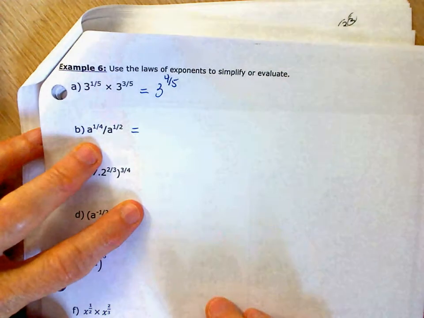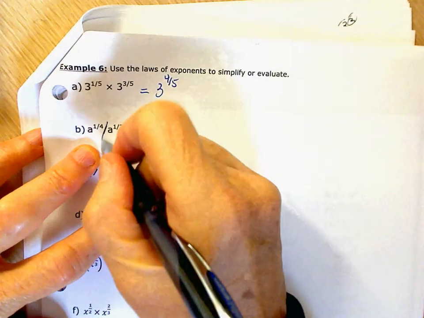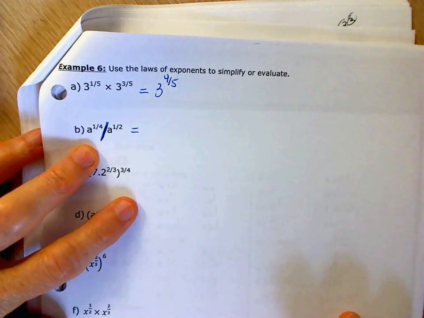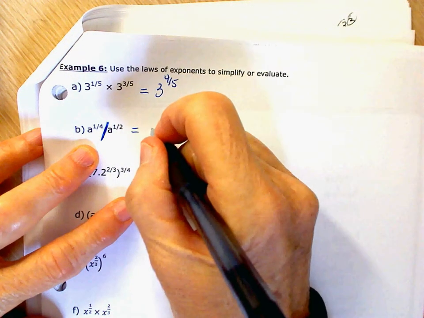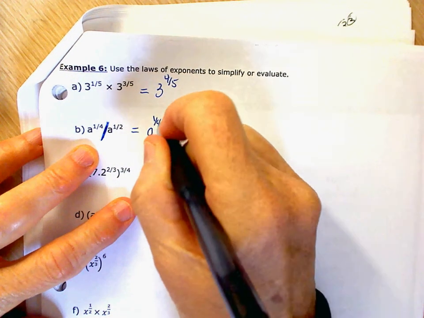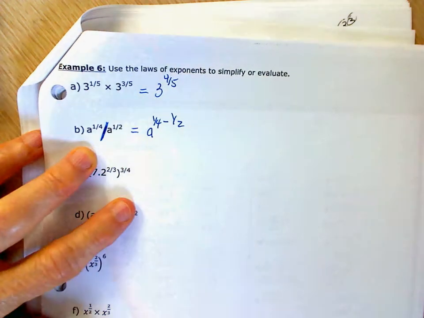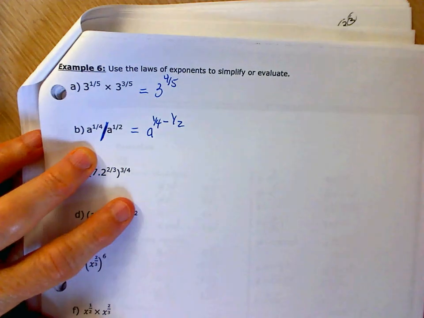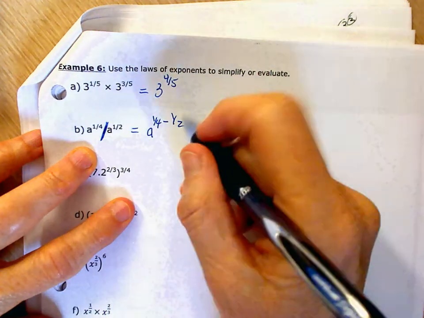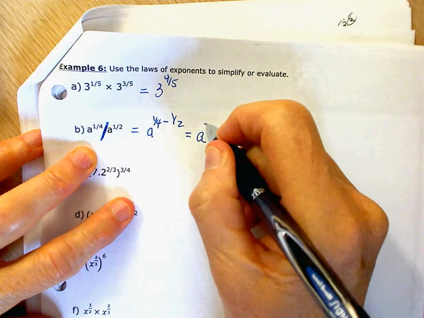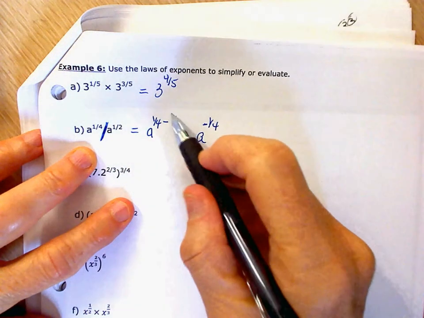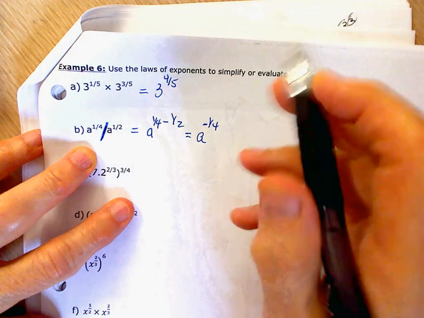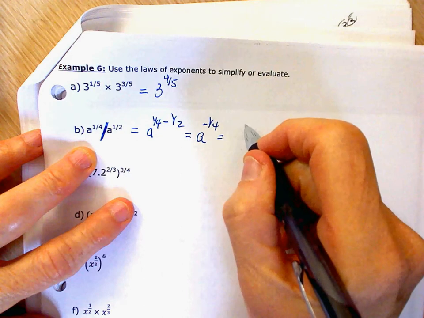This is a division line. Wouldn't this be a to the 1/4 minus 1/2? A to the negative quarter, right? Because 1/4 minus 2/4 is that. Perfect.